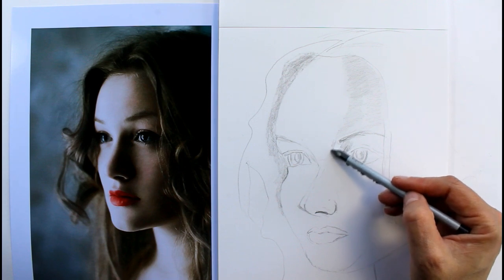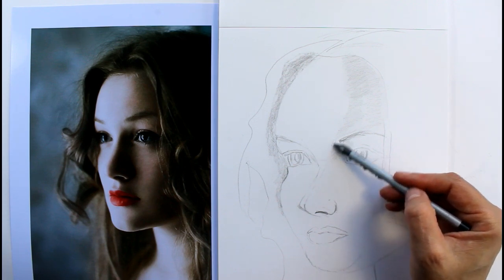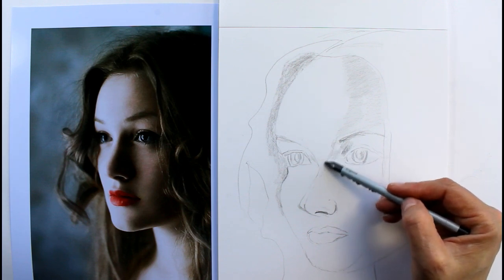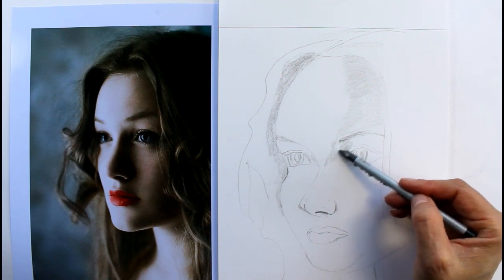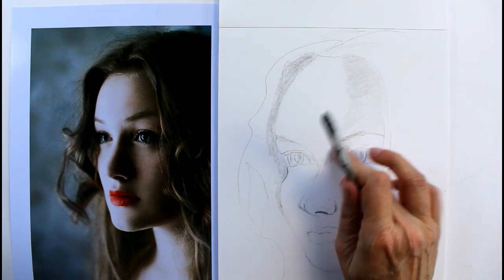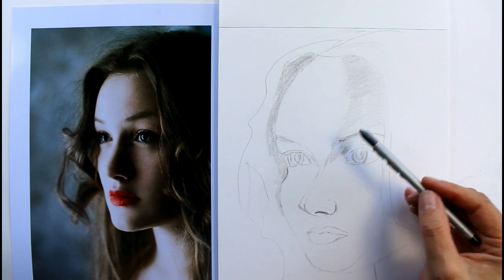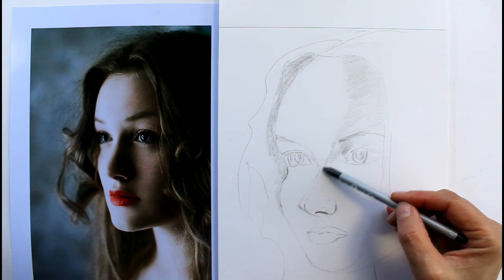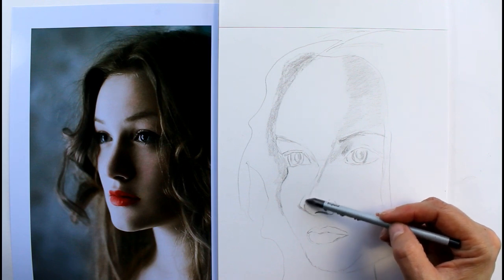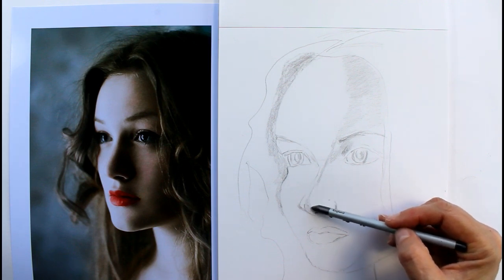So look carefully where the highlights are, and you're going to leave that white paper. But of course, if you miss some of the highlights, you can always come back. If you're using a white paper, you can get them back quite easily with your eraser later on. So like I said earlier, all down the side of this nose is in shadow, and around the corner here.